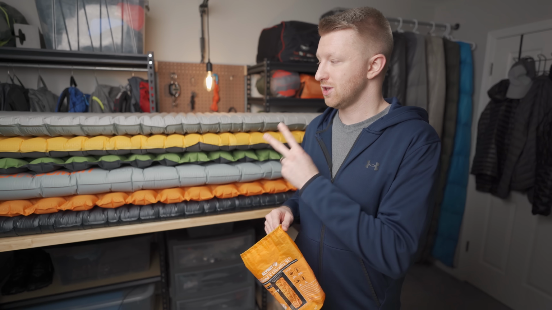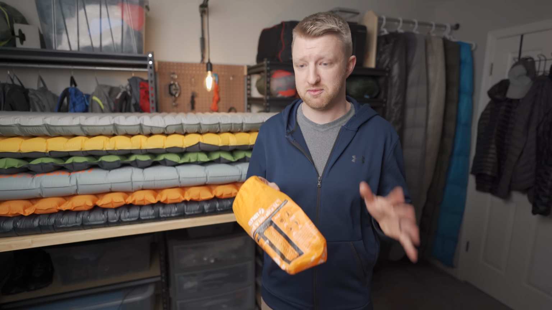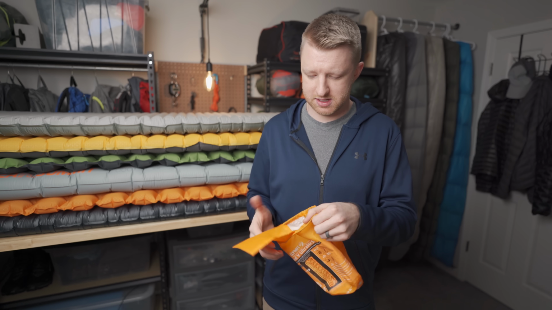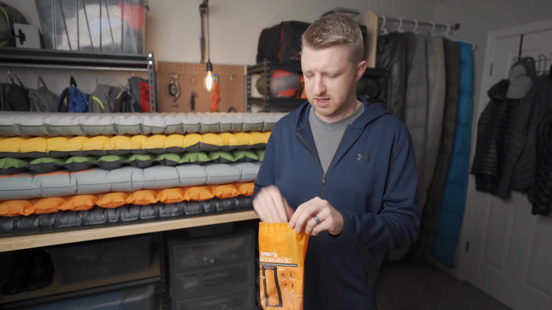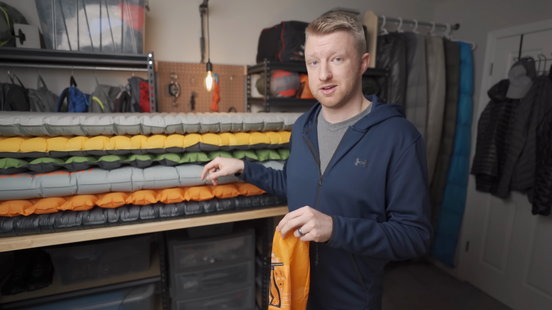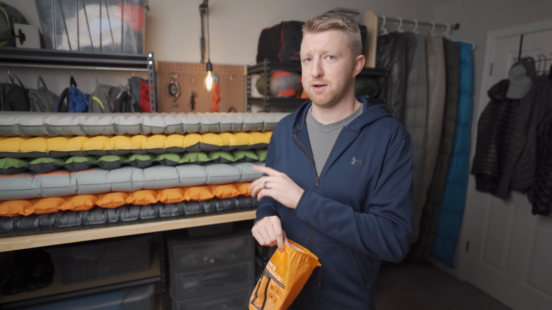And then we have the 2 Climate sleeping pads, which only come with a stuff sack, so they don't include any type of pump sack. But at least this does have the little pocket on the inside to store your patch kit if you want to. This is the one for the insulated ultralight. The standard Static V I've had since 2013, and I lost the stuff sack for that one a long time ago.